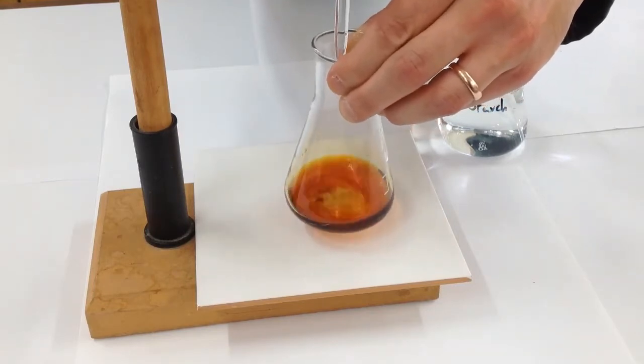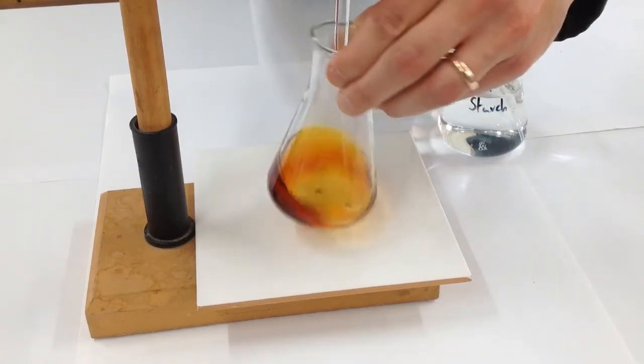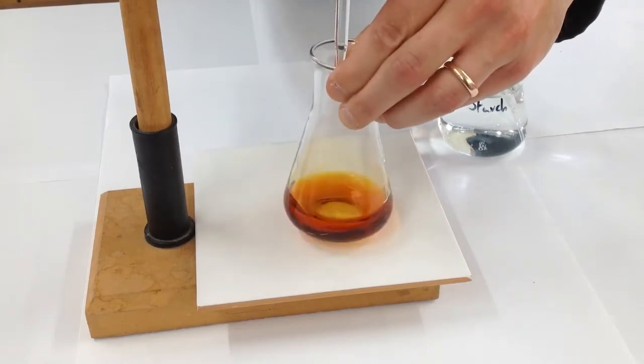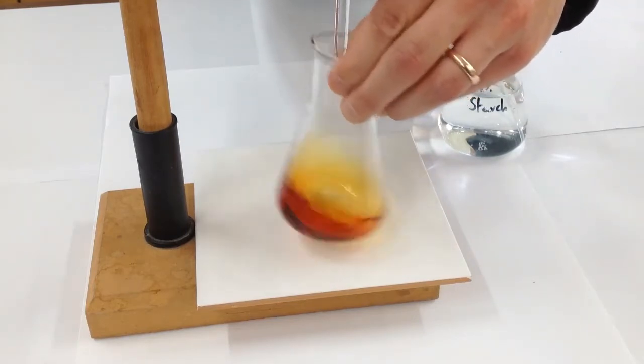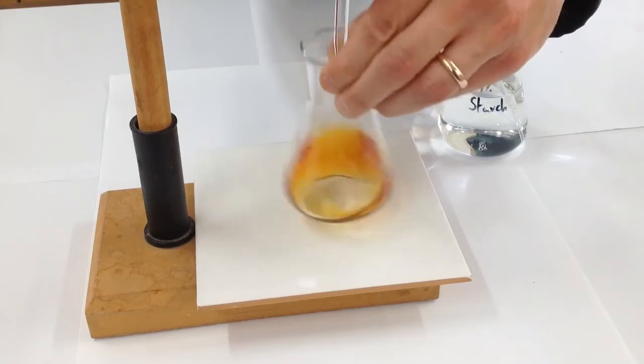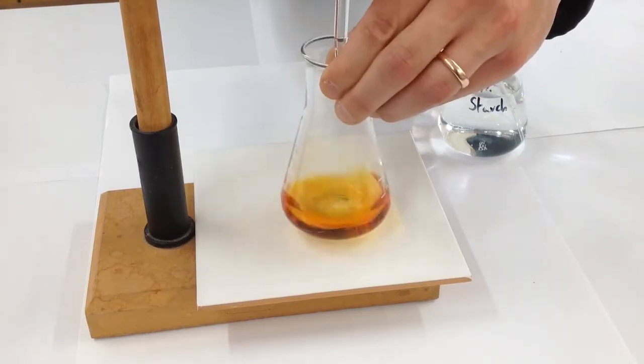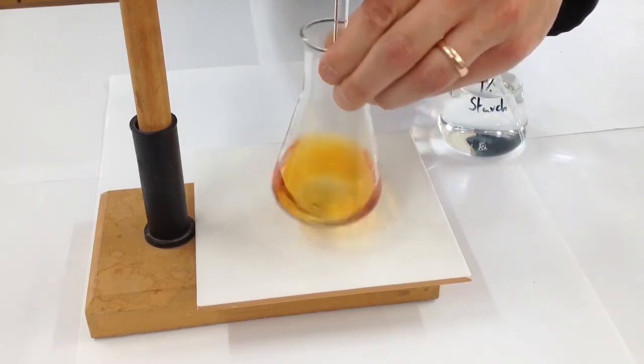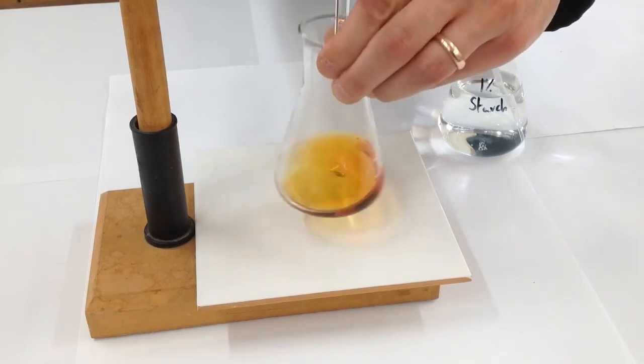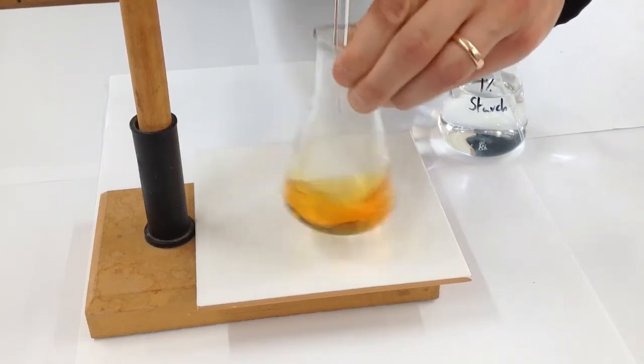So I'm just going to be cautious about how I add that. You can see the colour is fading. It's still a brownish colour. We're aiming for a sort of pale straw colour. So a sort of pale yellow colour. I'm almost there. I just don't want to overshoot this. It's very tempting to add this too quickly and then we overshoot.